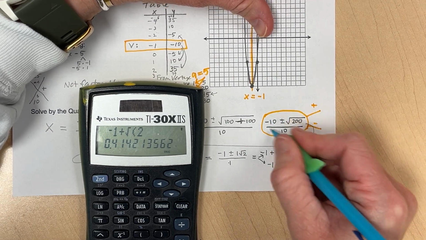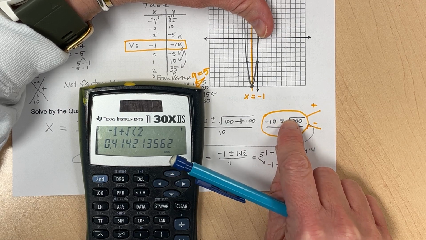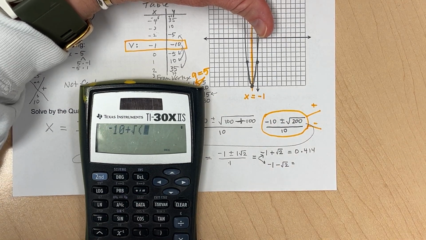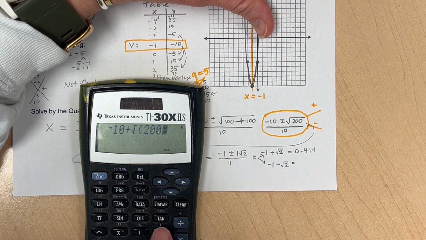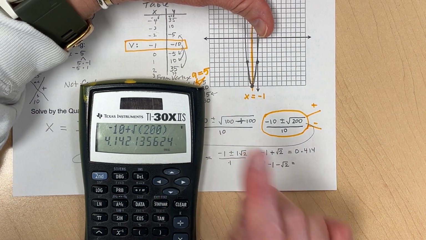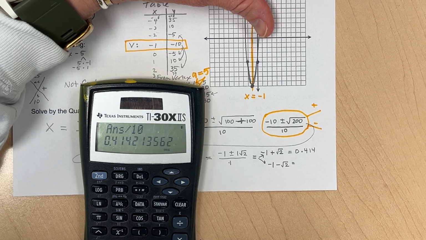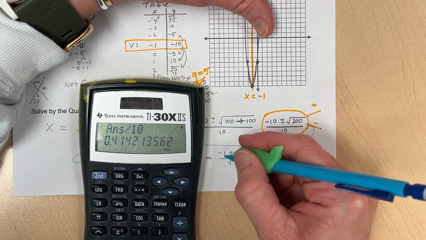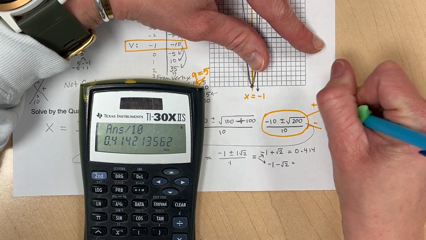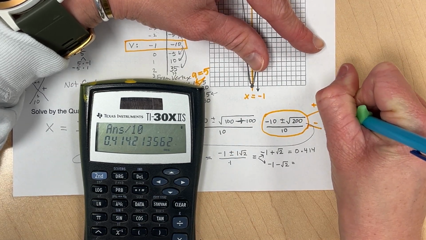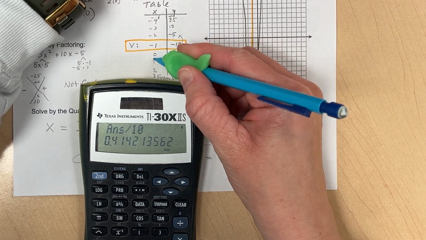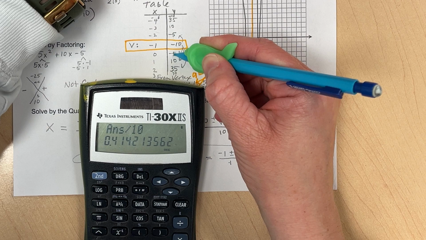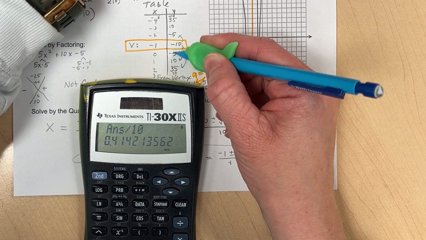Now if I did my addition up here, this would be -10 plus the square root of 200. Now I have to hit enter before I divide by that 10 in the denominator. Notice how I got the exact same decimal when I did my adding here and adding here when I simplified my fraction. So 0.414. And that's what I was expecting, something in between 0 and 1 because it went from -5 to +10. So it has to cross 0 somewhere in the middle there.